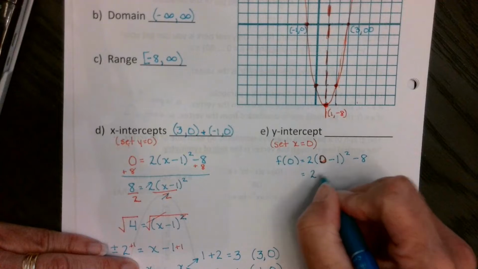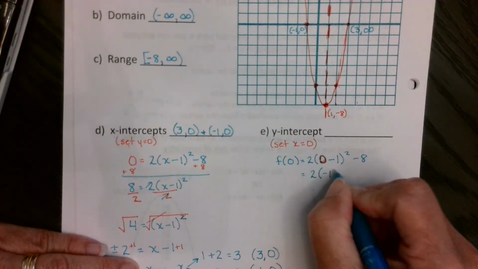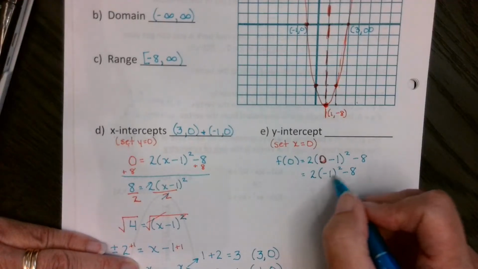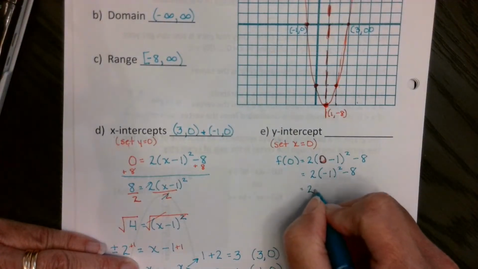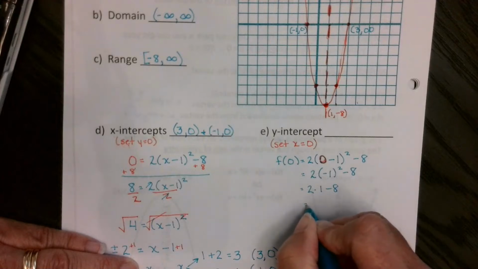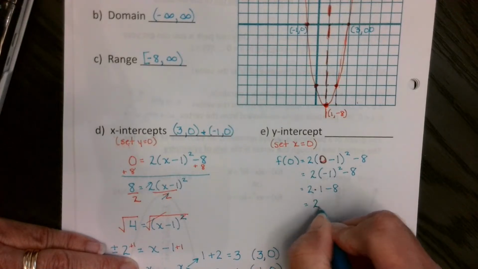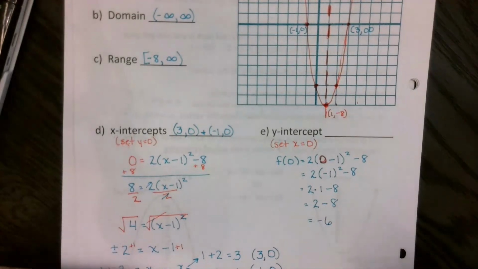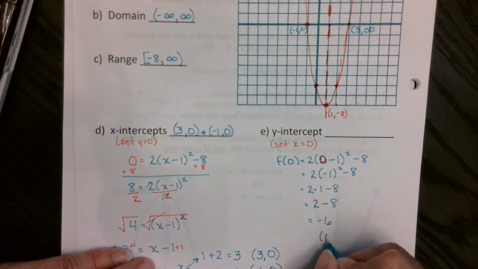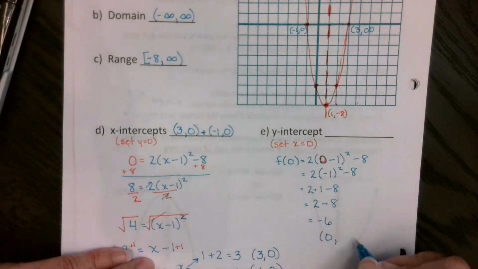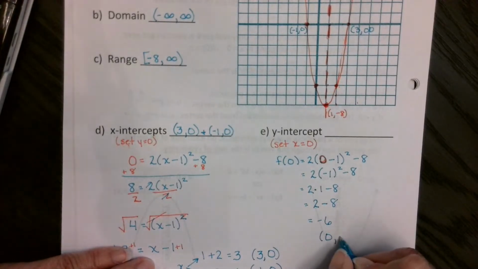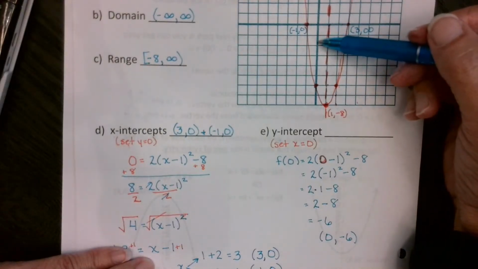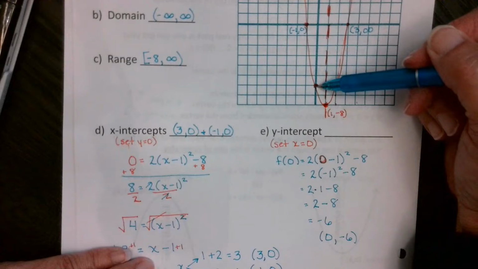Right here I'm going to have 2 times negative 1 squared minus 8. Well, this is going to give me a positive 1, so I have 2 times 1 minus 8. I'm going to multiply before I subtract, so I get 2 minus 8, which gives me negative 6. This is my y-intercept. Intercepts are points, so if I ask for an ordered pair, you would put 0, negative 6. And you'll notice 0, 1, 2, 3, 4, 5, 6.